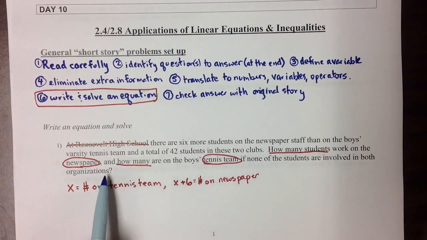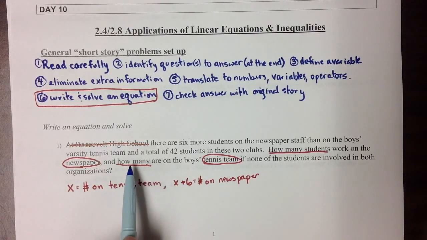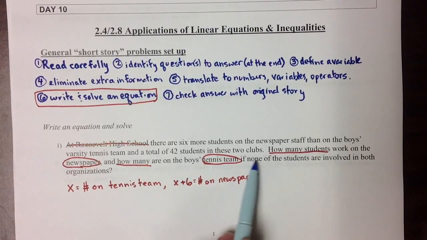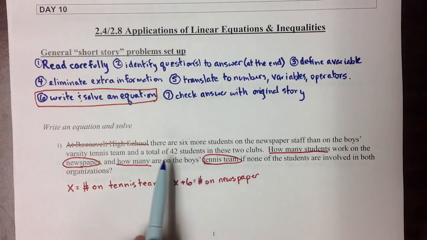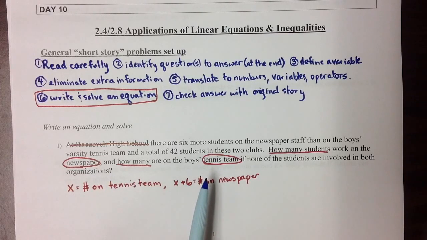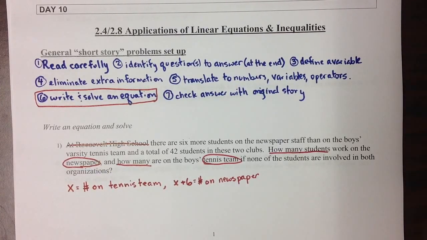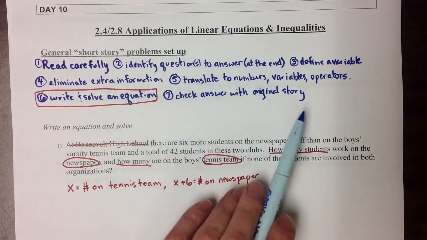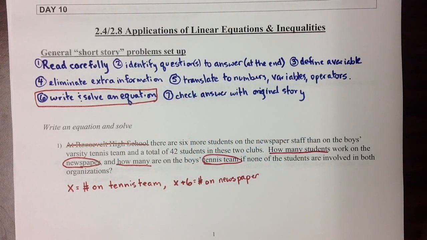In this case, a pretty long question, because we're being asked to find 2 different answers. The number on the newspaper, the number on the tennis team, and they do give us the clue that there isn't any overlap, that of these 42 students, they're either on the tennis team or the newspaper. They're not on both. So now let's look at how we might translate all of these individual pieces of information into numbers.